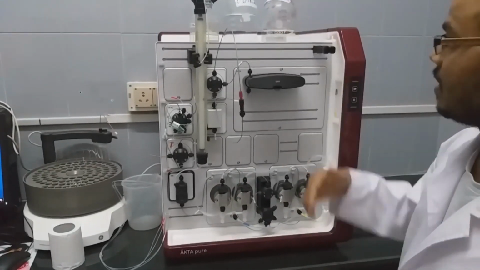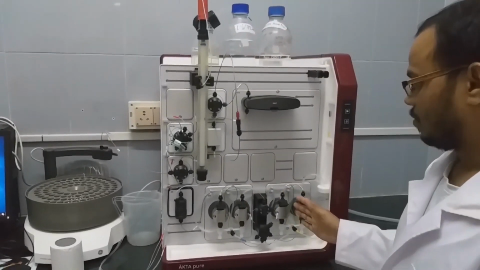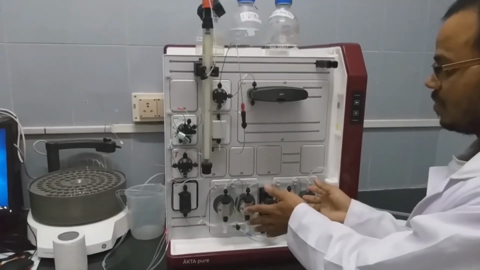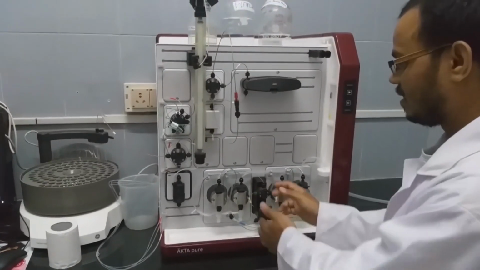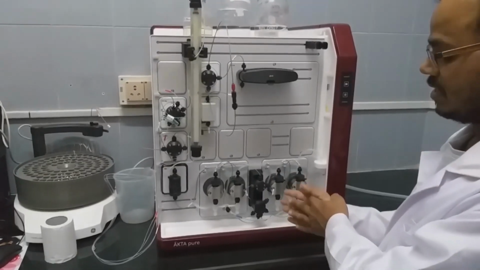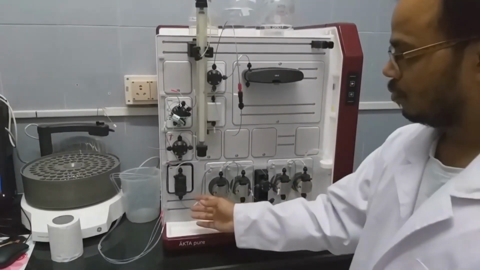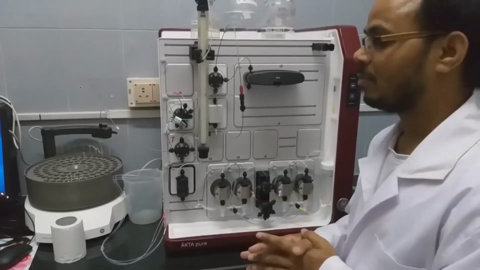Whatever buffers are coming from this buffer tray will enter here. These pumps, whatever pressure they are getting, can be regulated here. This is the pressure monitor. Once the pressure is monitored, it will go to the mixer. This is the mixer where two different buffers are mixed.